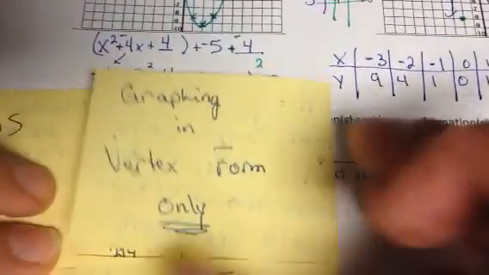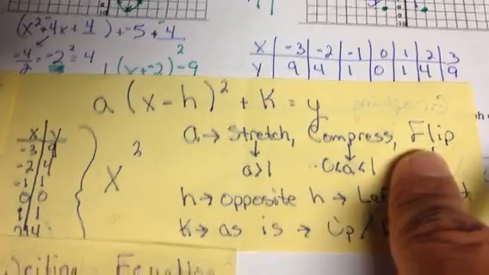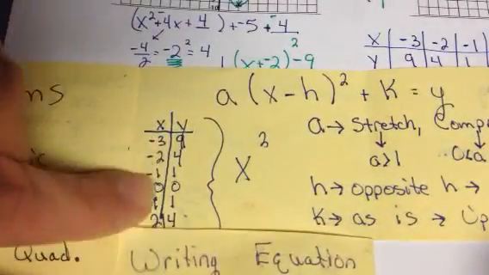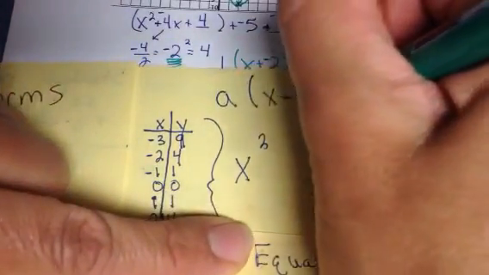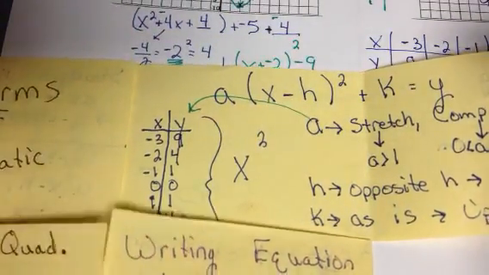So I think we're going to stick with the way of graphing quick and easy in vertex form. And again, you need to know what A is. H, you always do the opposite of H. It's in the parentheses. That tells you left, right. K tells you as is. You make your T-chart. Your A, if you want to do this, does apply to your T-chart. You'll make a new Y. And sometimes you won't have an A.